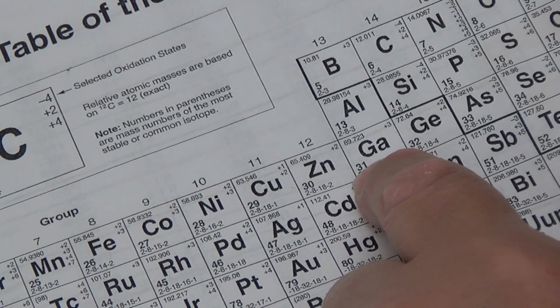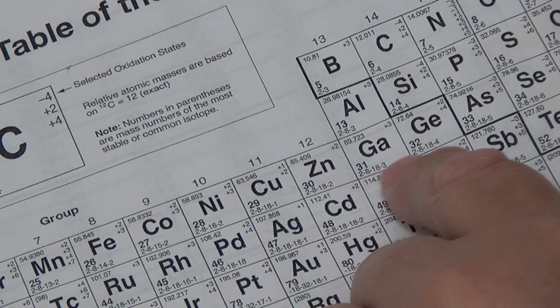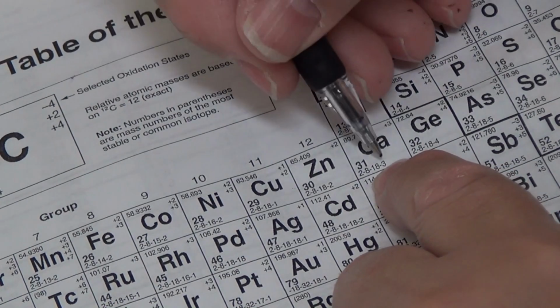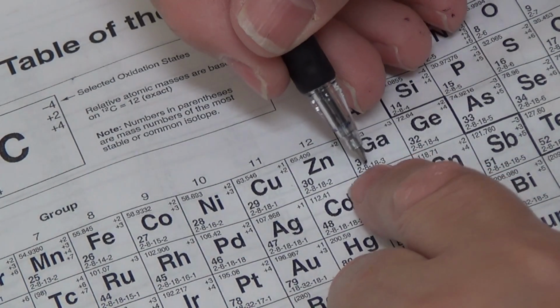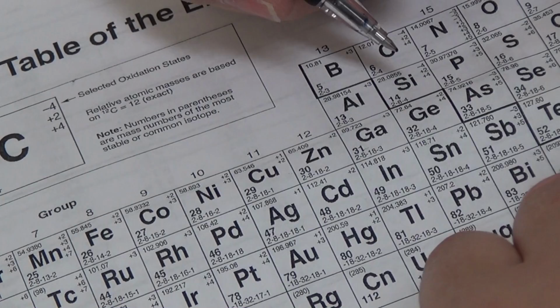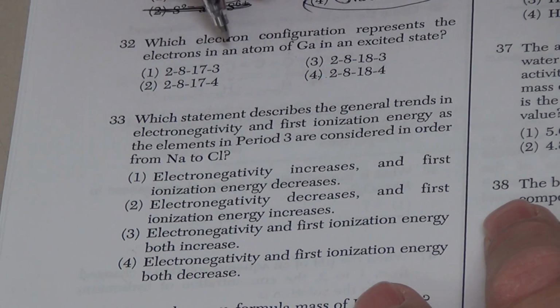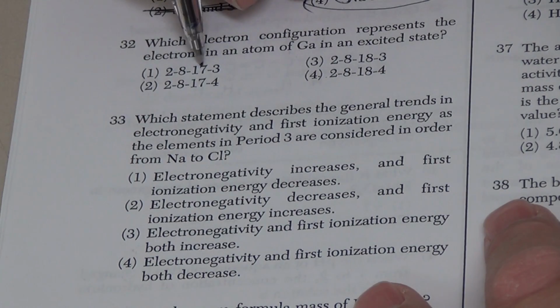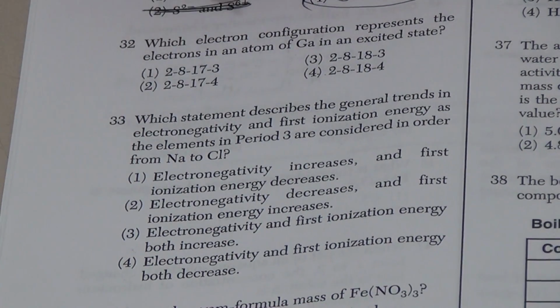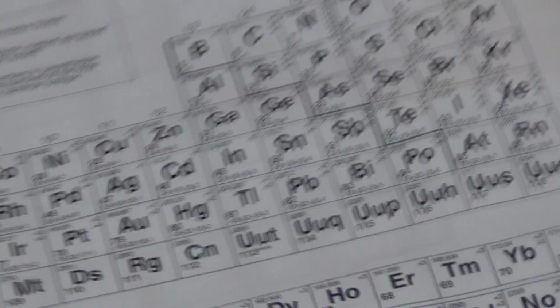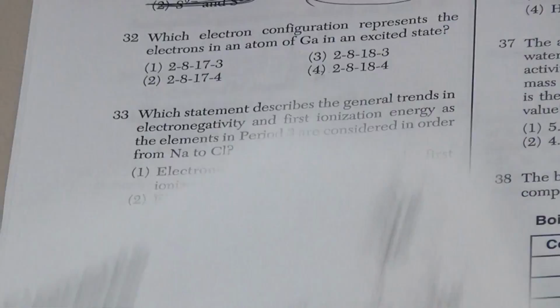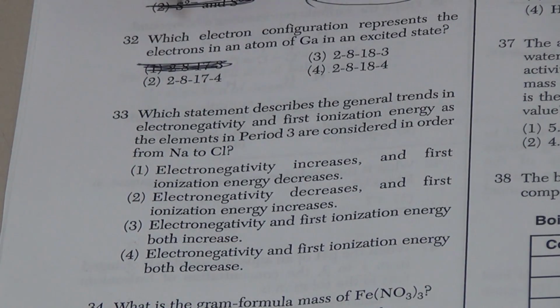So what we need is 31 electrons, but not in that order. One of the electrons lower down is boosted up to a higher energy level. 2 plus 18 plus 17 plus 3. Well, that's 20, 28, 30. This adds up to 30. Gallium has 31 electrons, not 30.